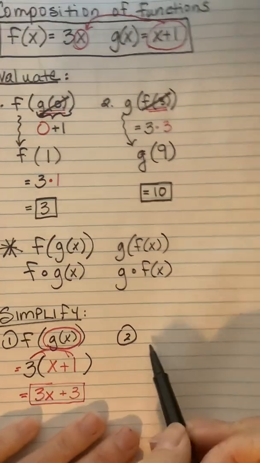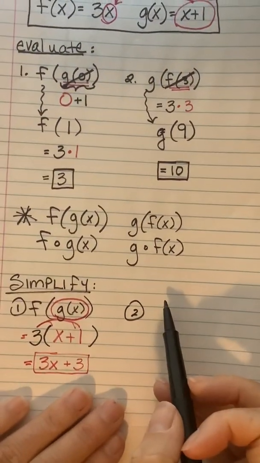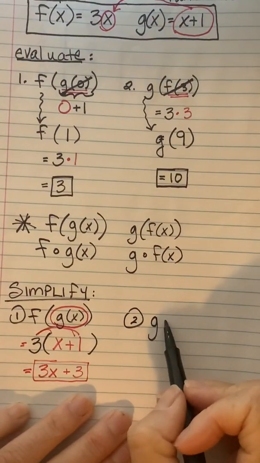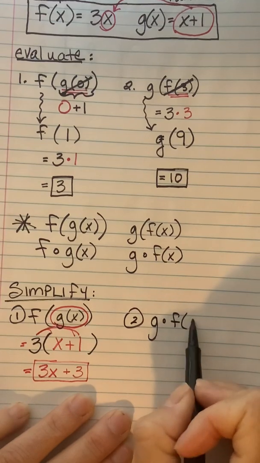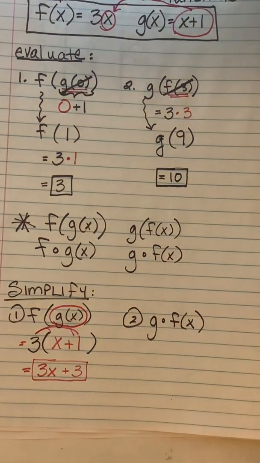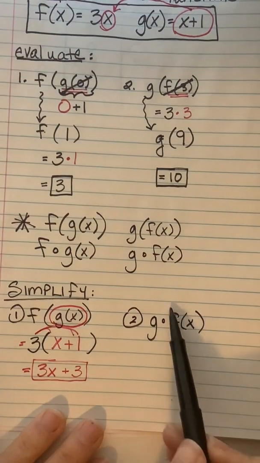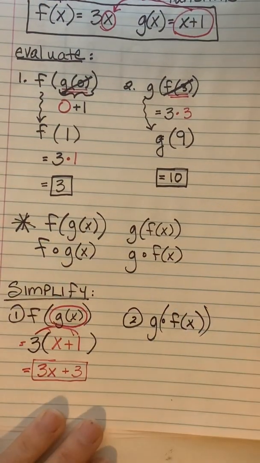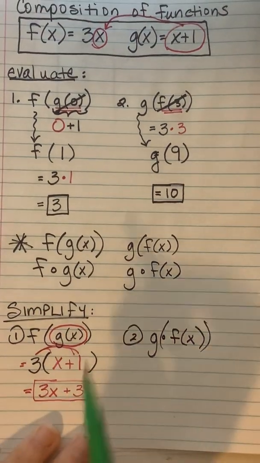What if I were to simplify g of f of x? You can see I wrote it in the new way. Doesn't matter. Everything stays the same. I'm going to add parentheses. I always do. All right, so this time f of x is going to go inside g.